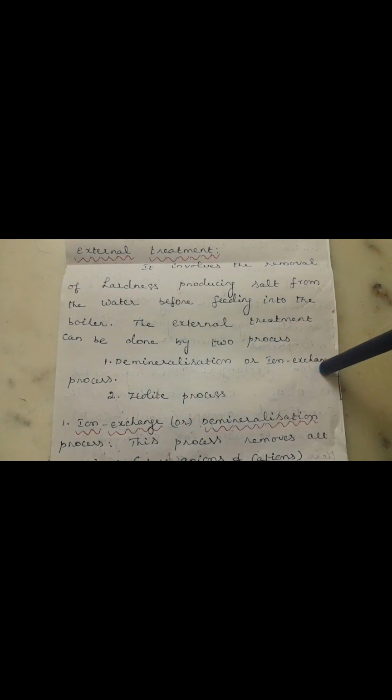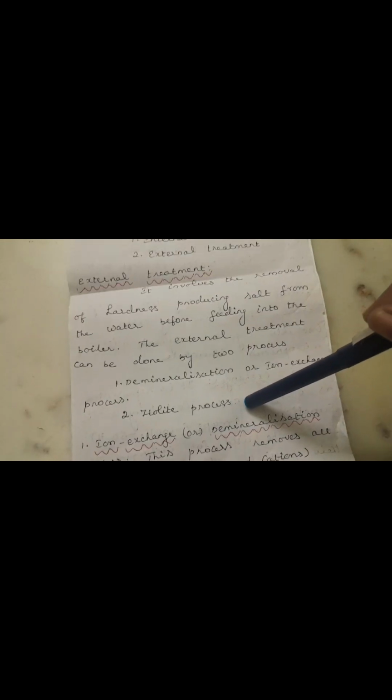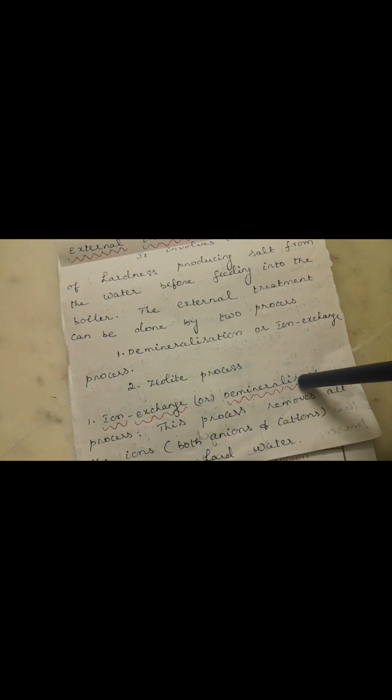The external treatment can be done by two processes. First one is demineralization or ion exchange process and second one is zeolite process. Today we are going to discuss the ion exchange process or demineralization process. What is the meaning of D? Already I told, D means removal of minerals. Minerals means both anions and cations which are present in hard water. The removal of both anions and cations from the water is known as demineralization process or ion exchange process.